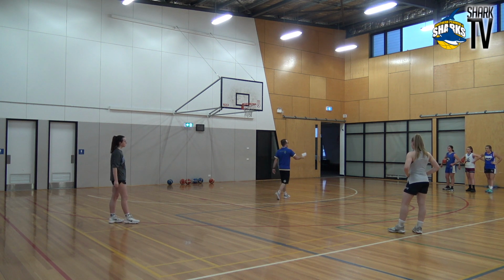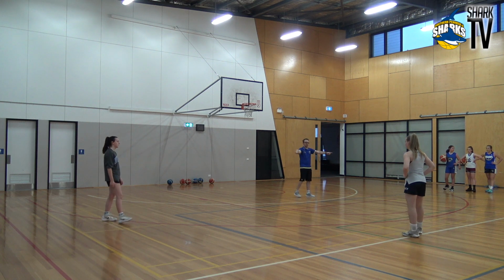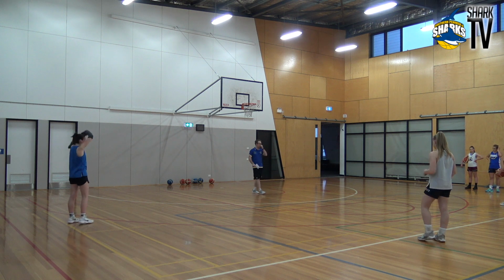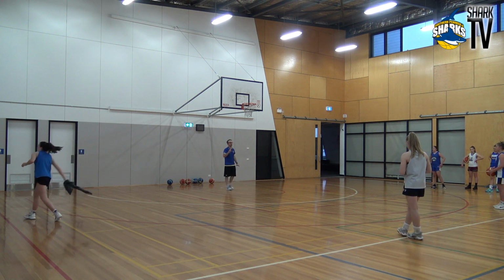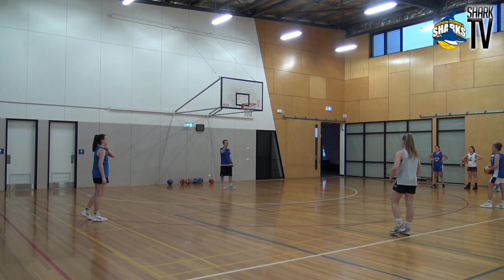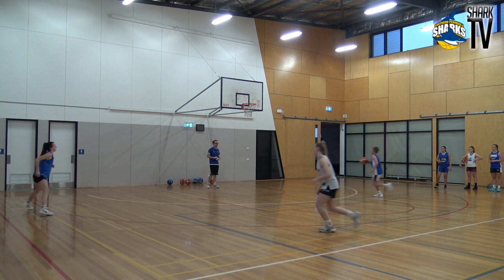So let's now get 2 guards, edge of lane line, 2 wings. Ball can start with you, Jem, that's fine. You're now going to go 2 penetrations. After the second one, it's kick out, extra pass, catch and shoot. So Jem, driving at 2 feet in the charge arc, good.